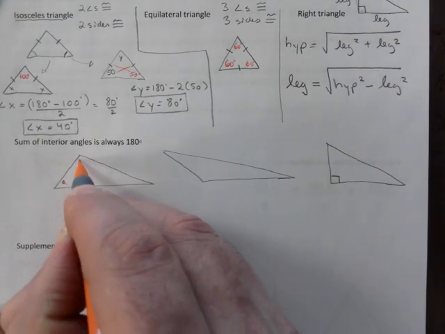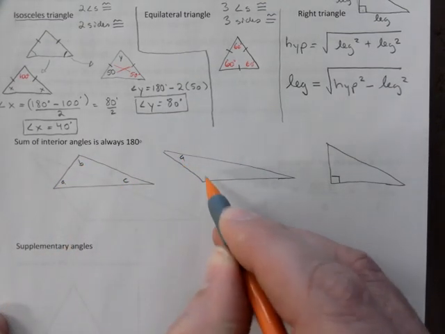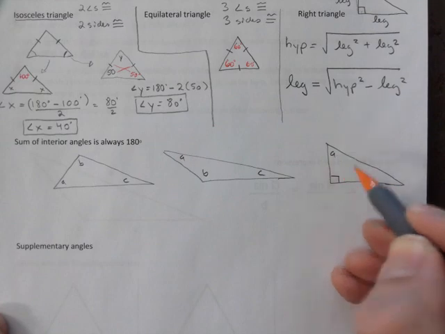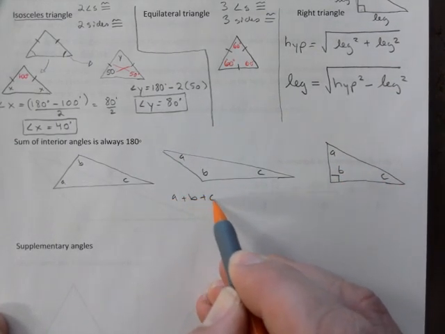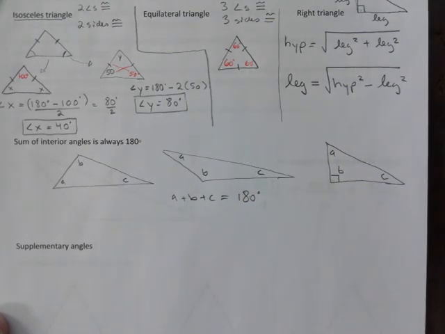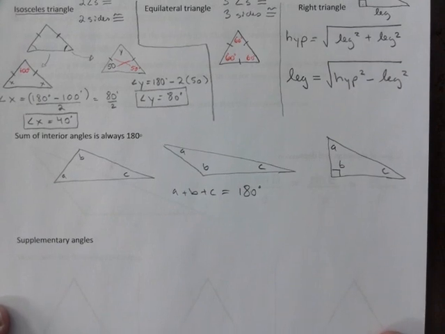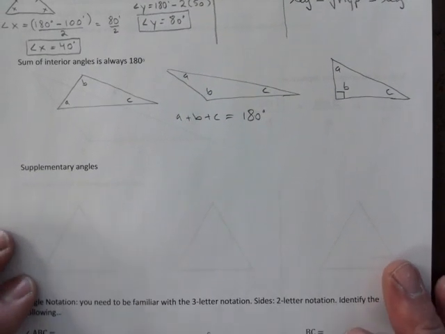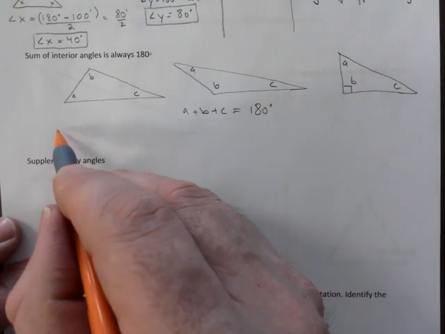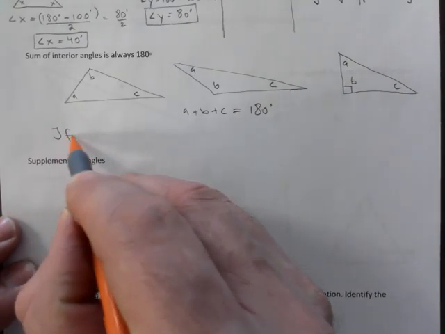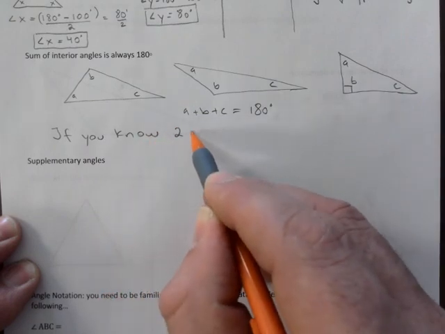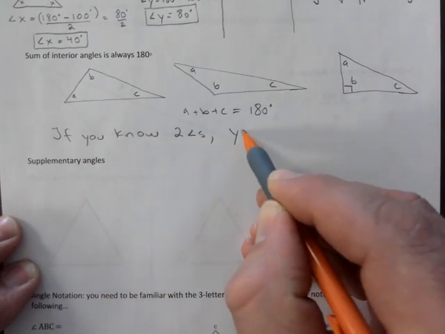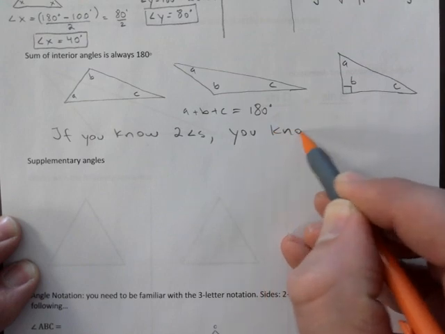But we know that A plus B plus C is always equal to 180. It doesn't matter what the triangle looks like. That is true. And really, to summarize, if you know two angles, you know them all.